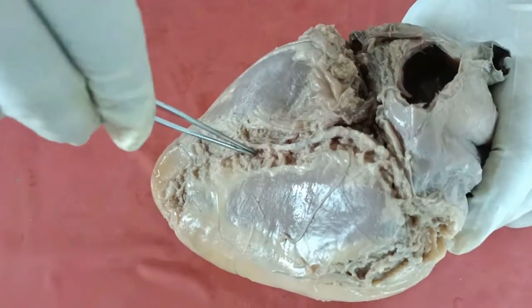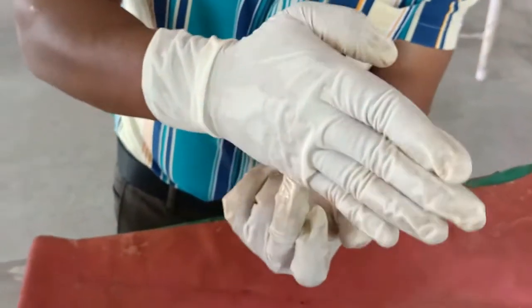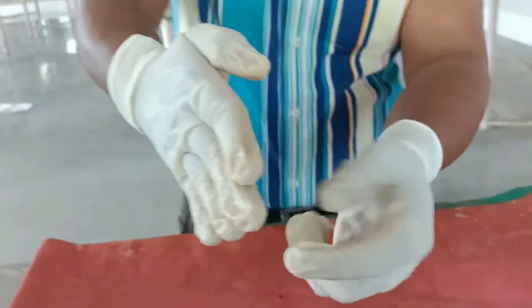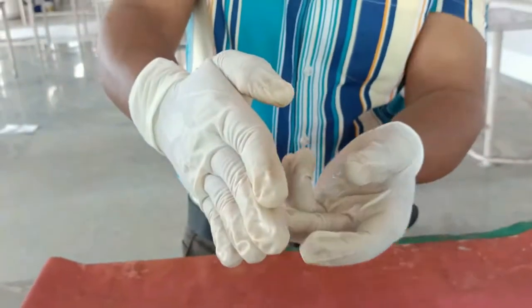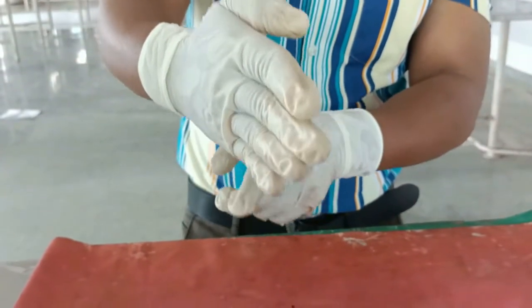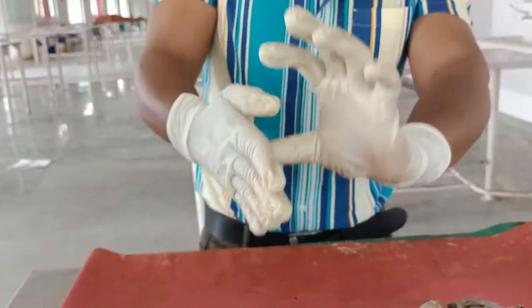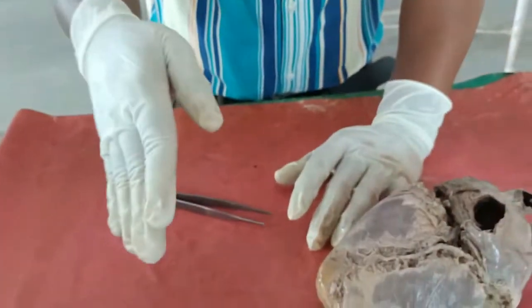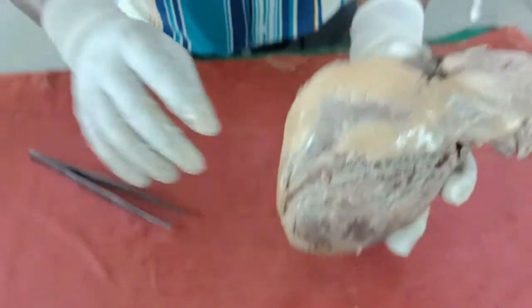This posterior interventricular artery is supplying the interventricular septum also. The interventricular septum will be like this. From here, arteries enter into the septum and supply the posterior two-thirds of the interventricular septum. So the posterior two-thirds of the interventricular septum is supplied by the posterior interventricular artery, a branch of the right coronary artery, whereas the anterior one-third is supplied by the anterior interventricular artery, a branch of the left coronary artery.